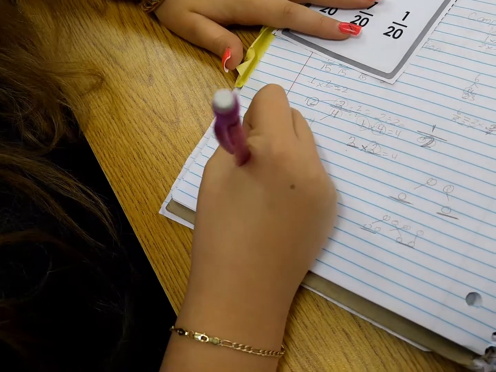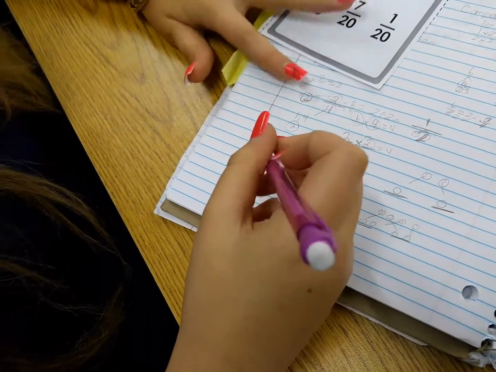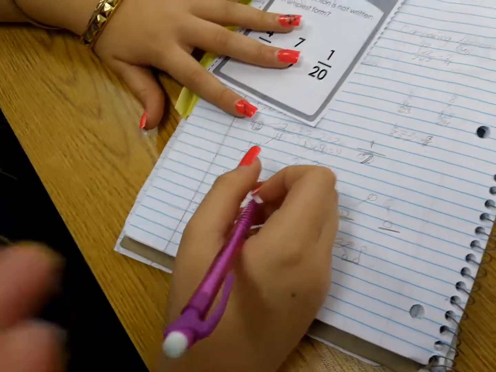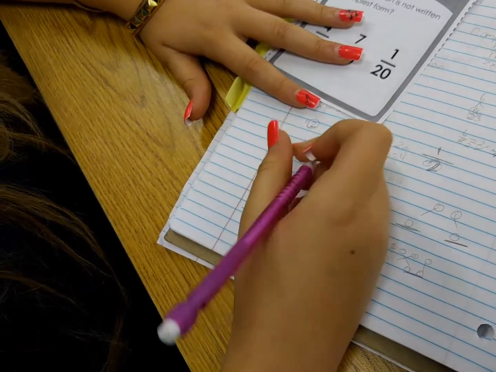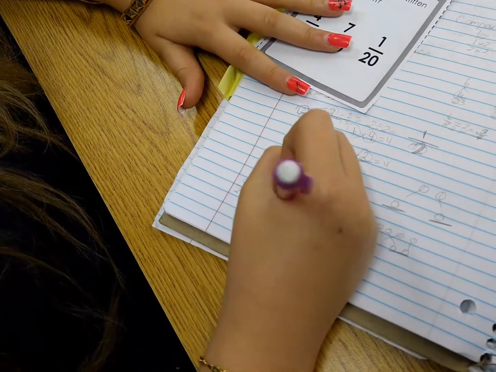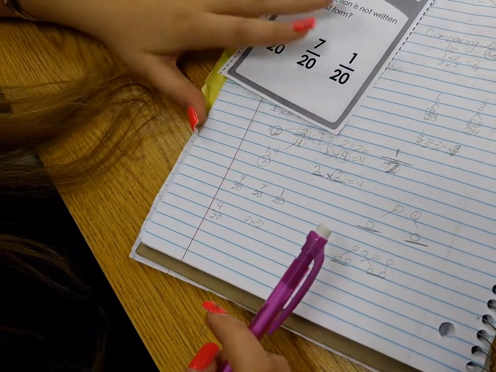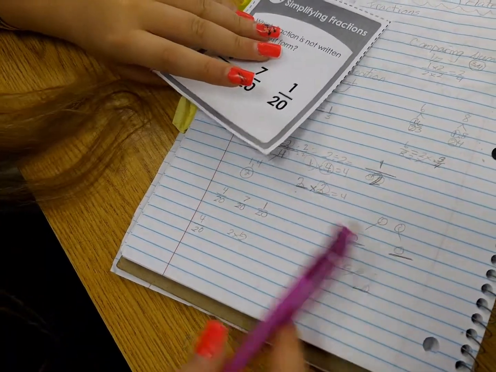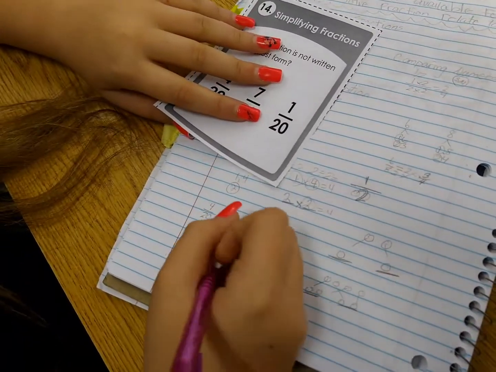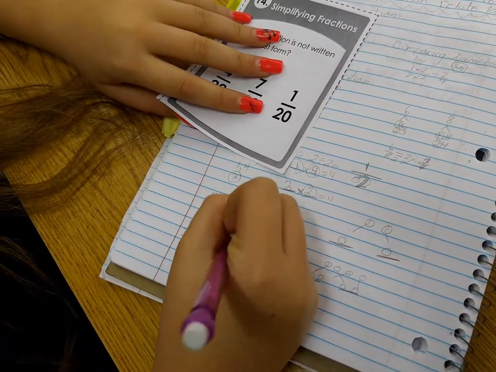4. What numbers make 4? 2 times 2. That's one. So write it down underneath the 4. 2 times 2. What else makes 4? 1 times 4. Oh, I knew 1 and 4. So put it underneath.